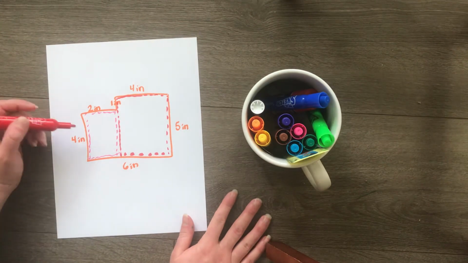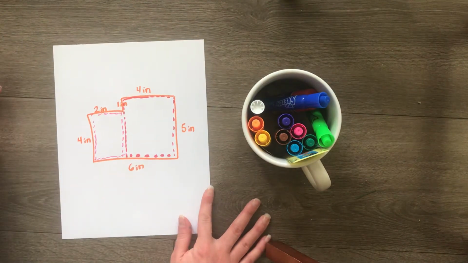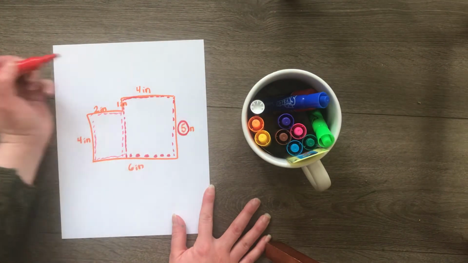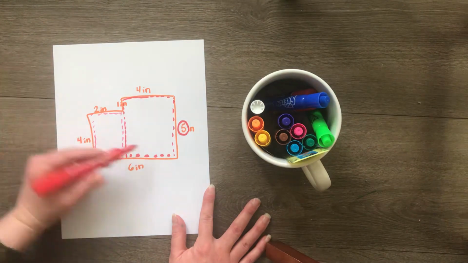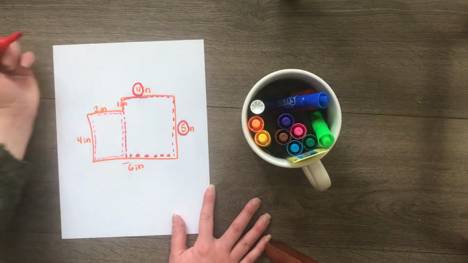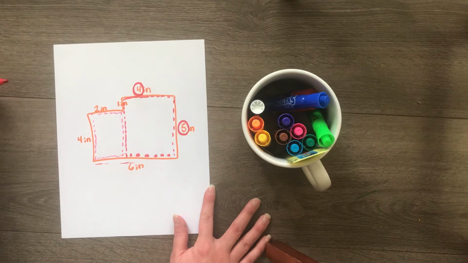So what numbers am I going to use for the area of my larger rectangle? I have my length. It's 5. Should I use 4 inches or should I use 6 inches? That's right. I should use 4 inches because 6 inches goes all the way across the shape, and I'm not finding the entire area of the shape yet.